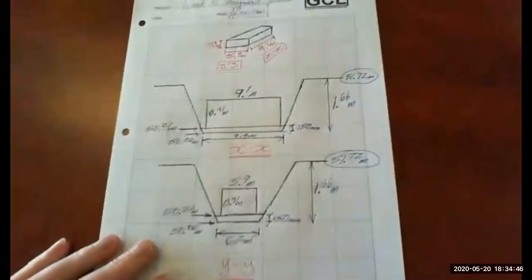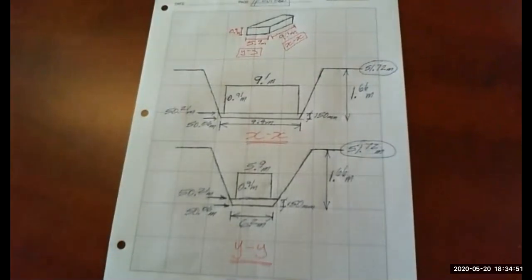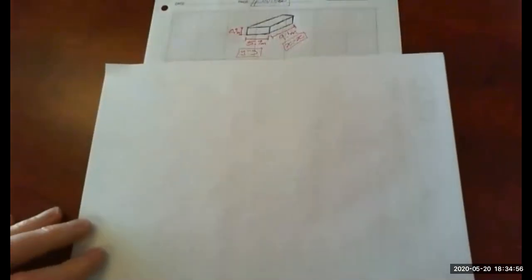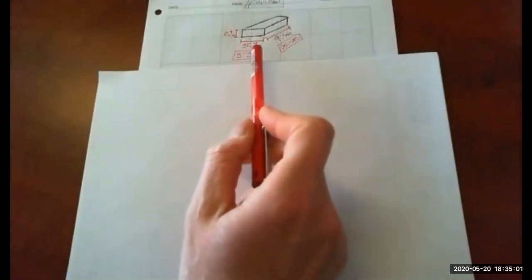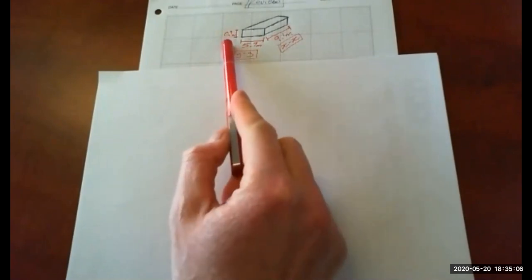So exercise 5 was the infiltration tank, a little estimate. So I've got a little sketch here. So you were given this information in the question. You're told that the tank is 5.9 meters wide, and it was 9.1 meters long, and it was 0.9 meters tall.